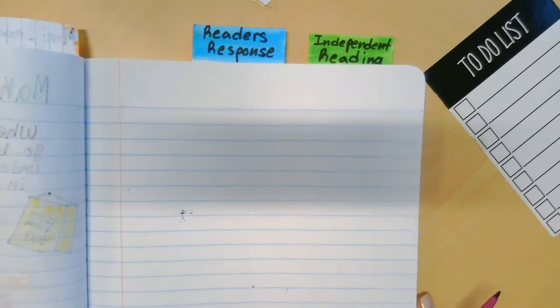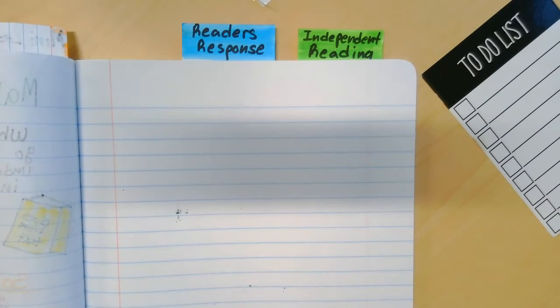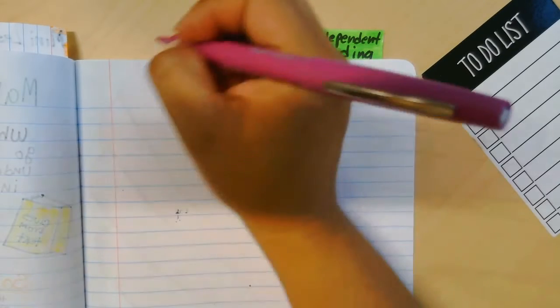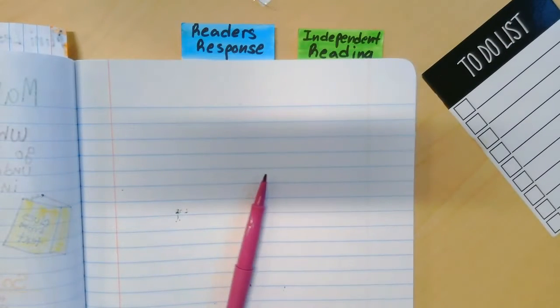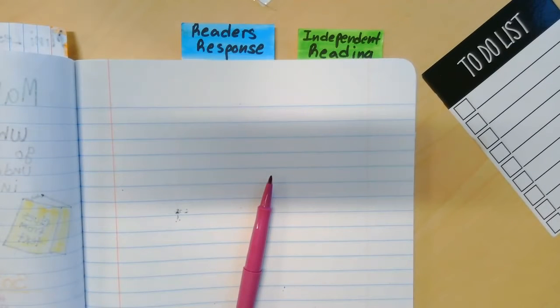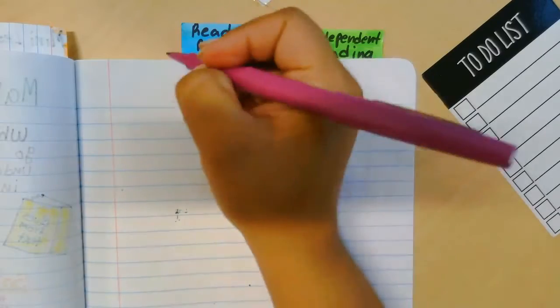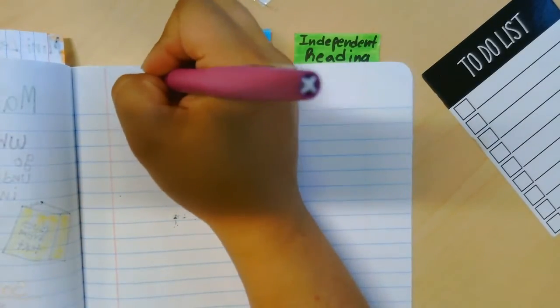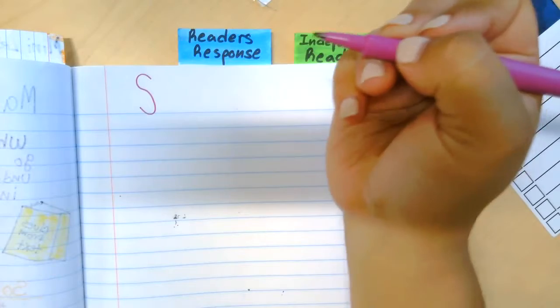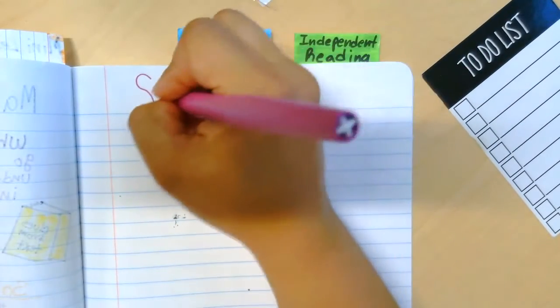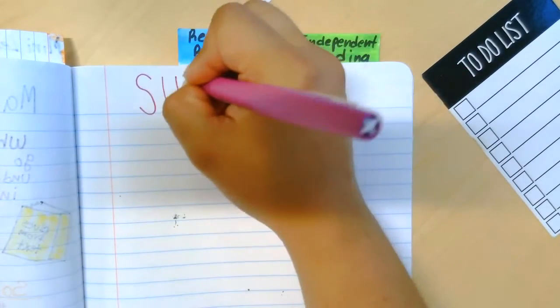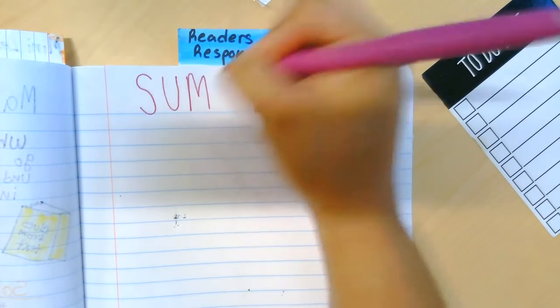So our title for this anchor chart is going to be summarizing. I'm going to capitalize all the letters just for emphasis.